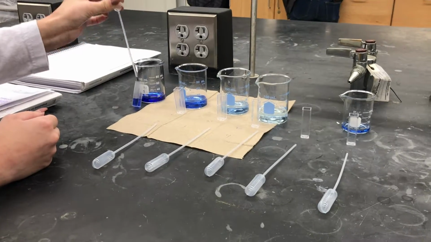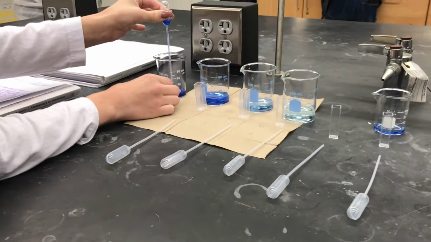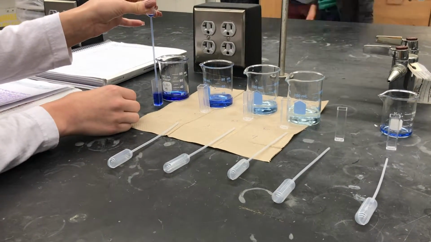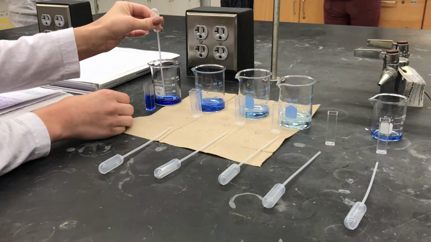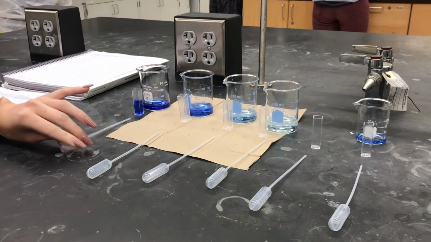After all serial dilutions are made, transfer each into the cuvette using the pipette, paying close attention not to pass the line.